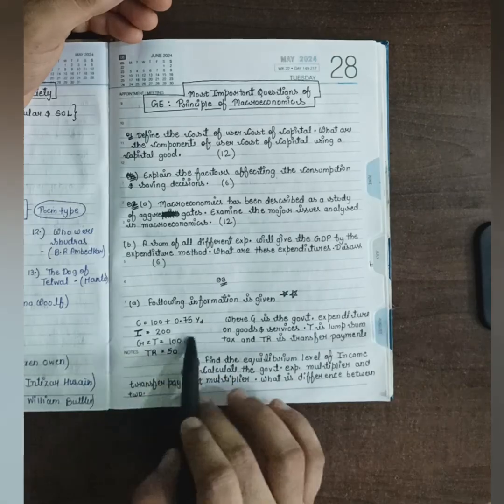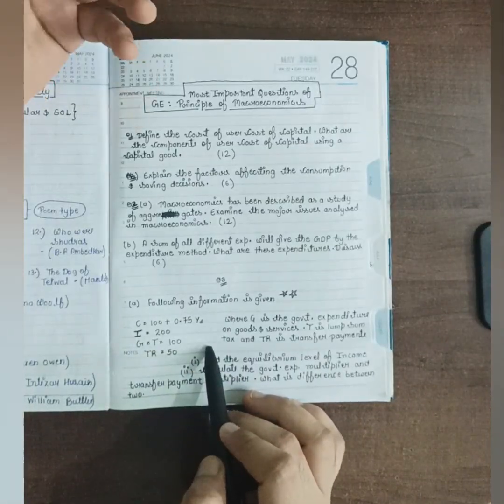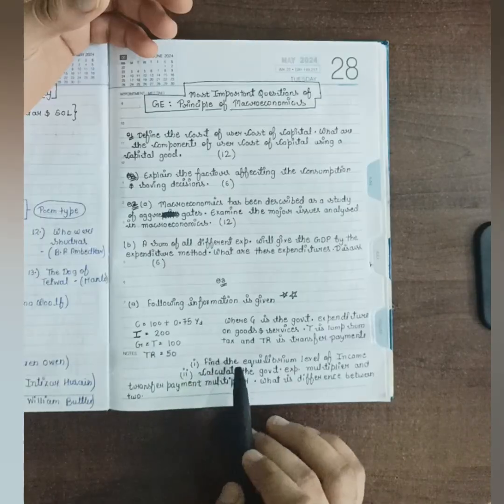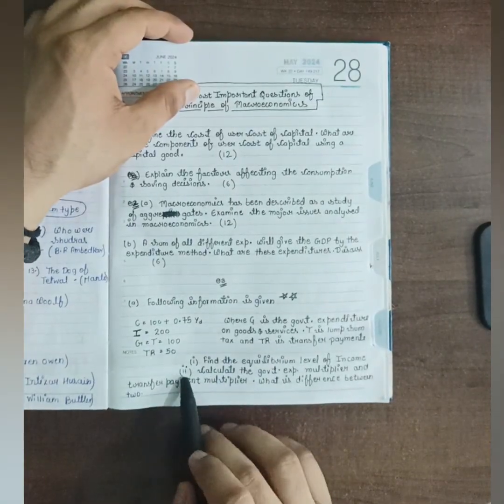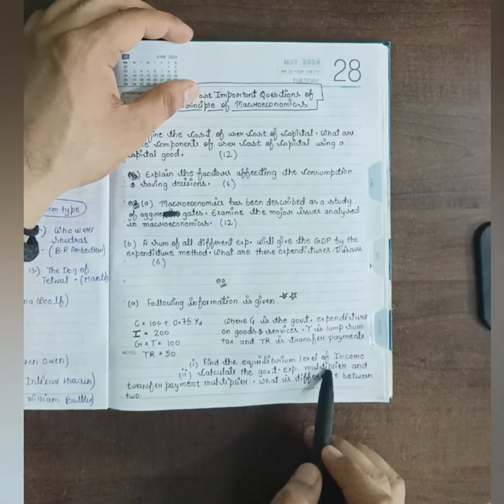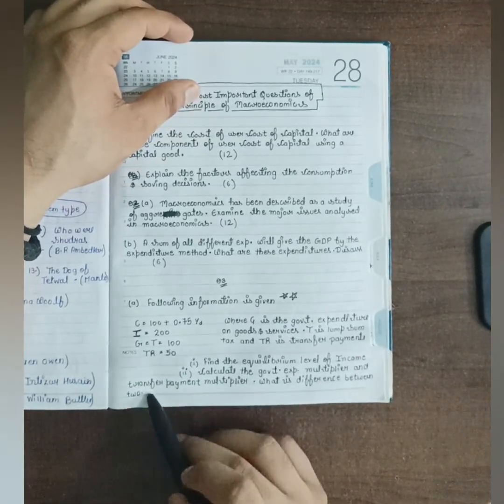Now, on the basis of this given data, they are going to ask some questions in which you need to find out some of the following things. First question: find the equilibrium level of income. Second question: calculate the government expenditure multiplier and transfer payment multiplier. What is the difference between the two of them?